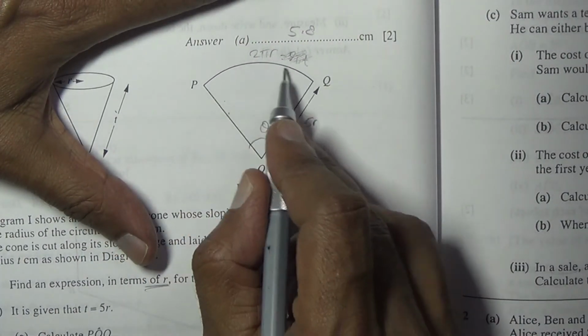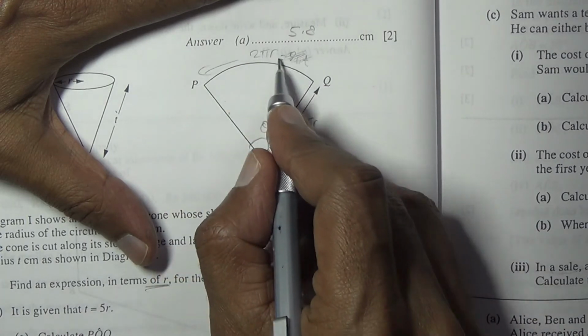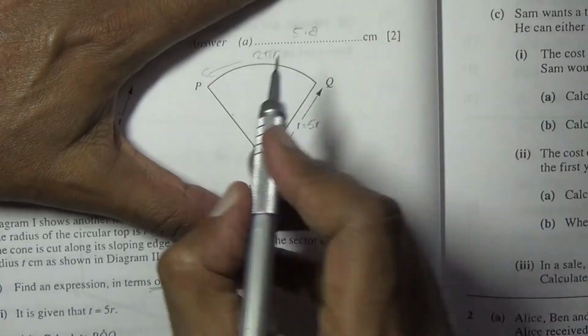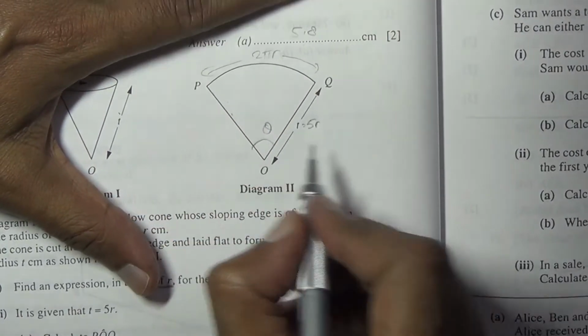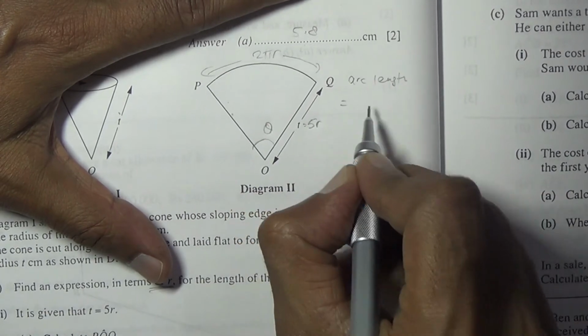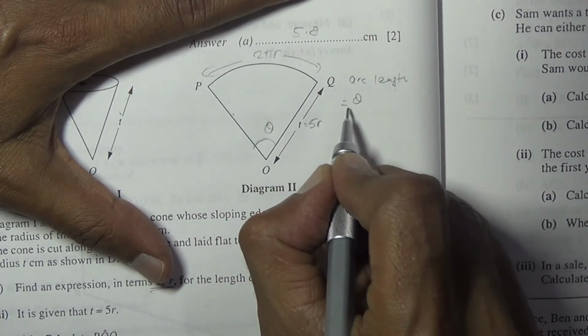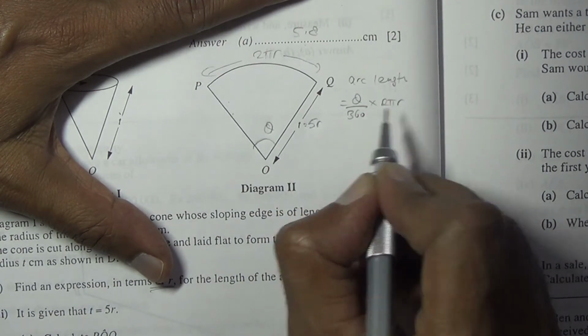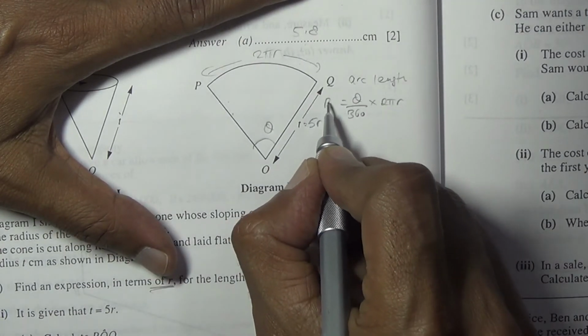If you want to find the arc length of PQ, what is the arc length going to be? Arc length is theta over 360 degrees times 2 pi r. That's the arc length PQ.